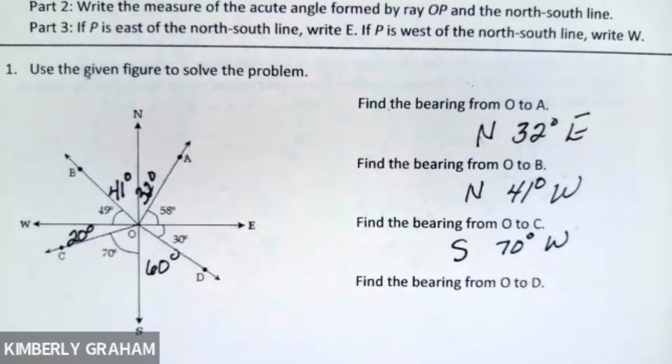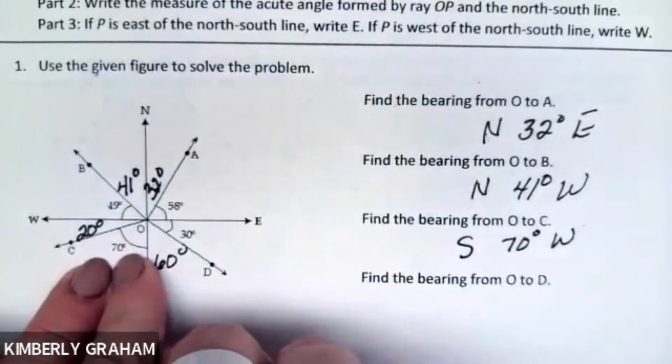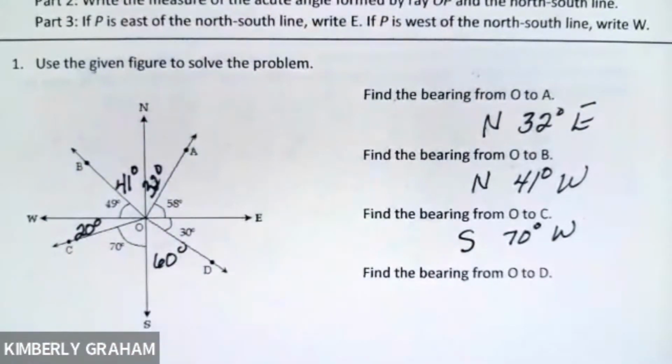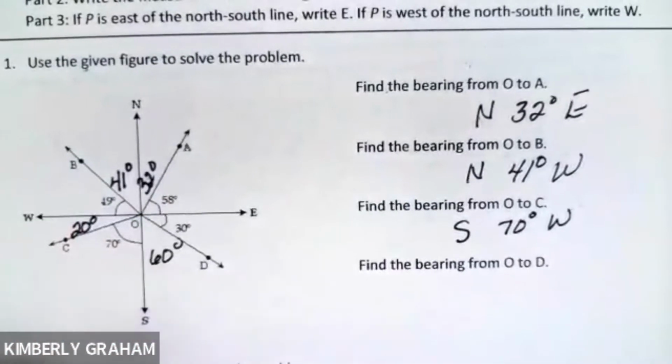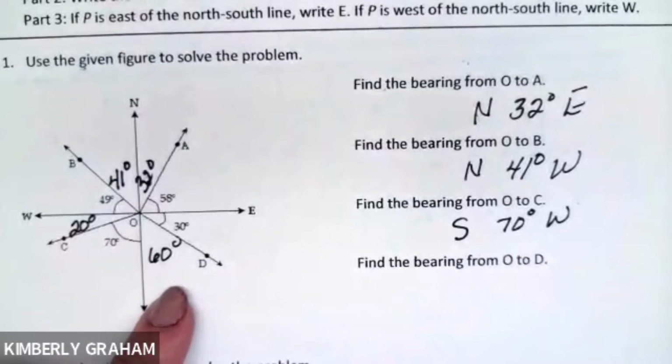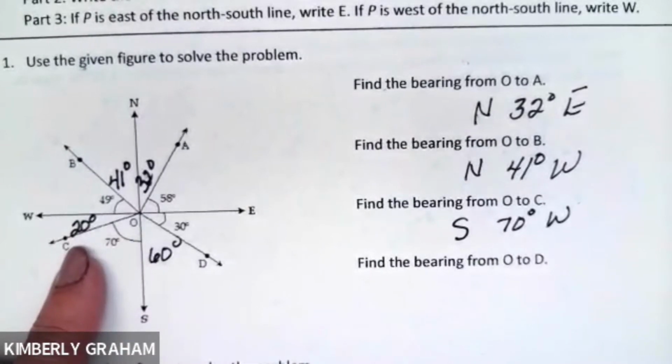These are not reference angles. Remember when we were talking about reference angles, we would never want to use these angles in here because it was connected to the y-axis. Well, here, this is what I want to do. I do not want to use the reference angle.